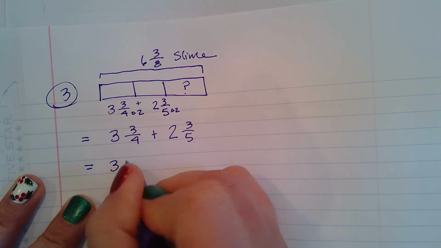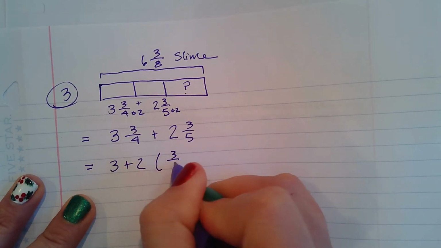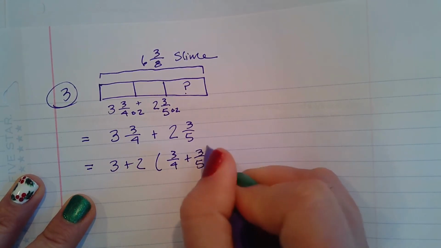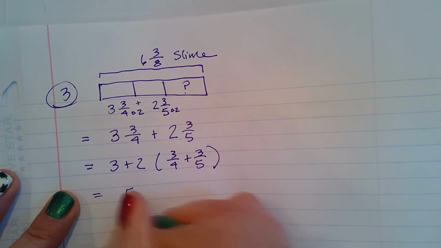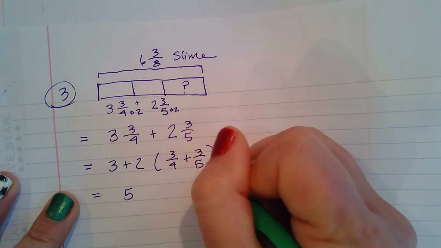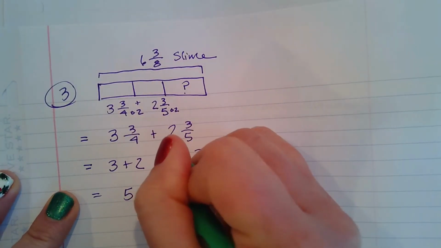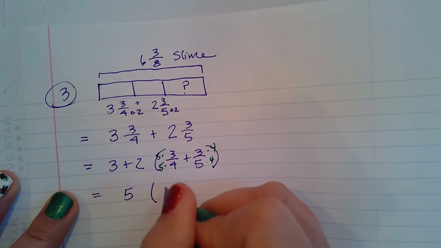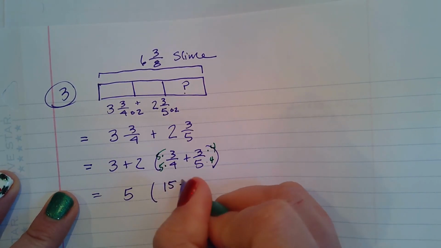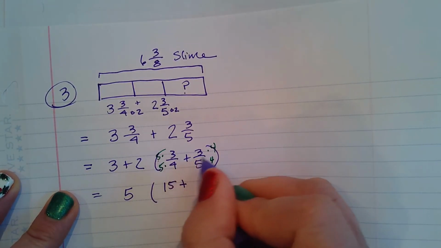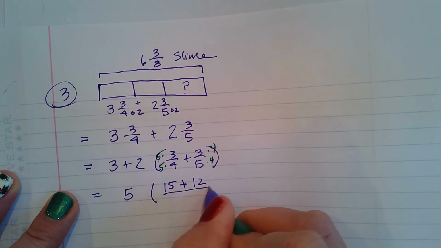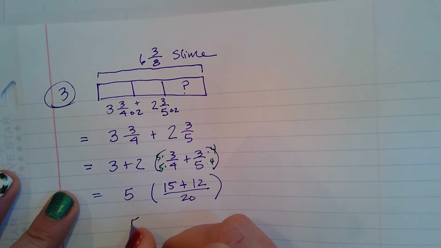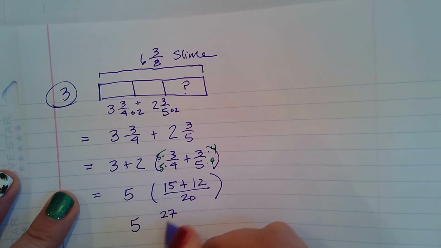I'm going to pull out 3 plus 2, and I'm going to leave 3/4 and 3/5 to put together. So I'm going to end up with 5. Yes, I'm going to change this to a common denominator. We have to scoreboard, of course. 15 plus, so 5 times 3 is 15, plus 12 over 20. What is that going to give me? That's going to give me 27 over 20.